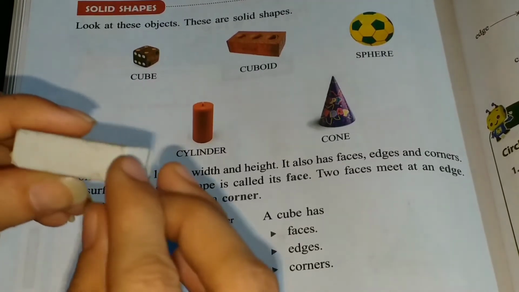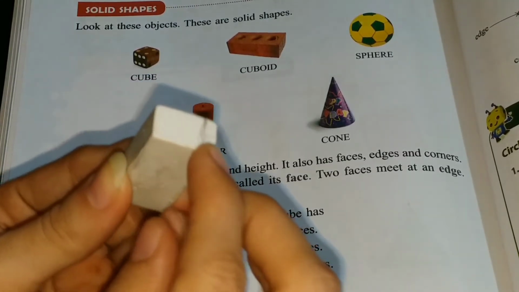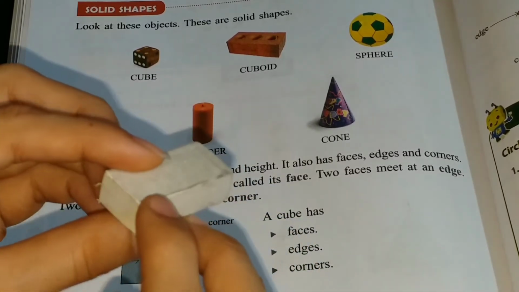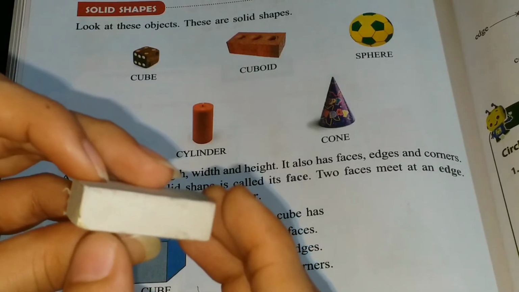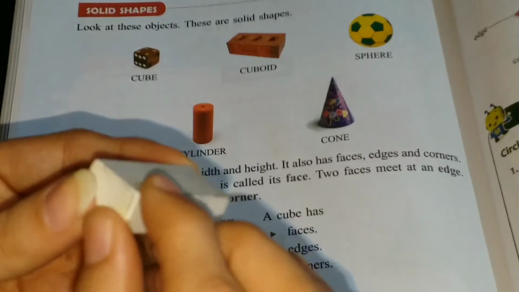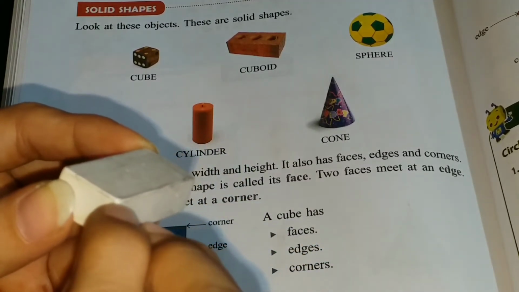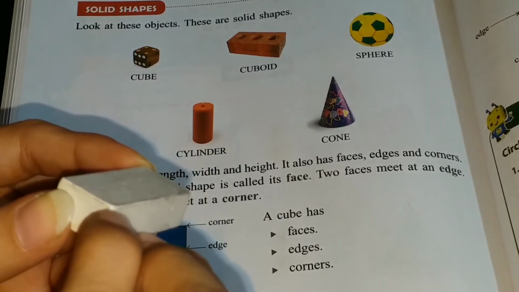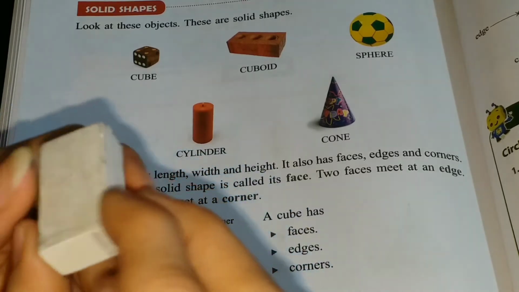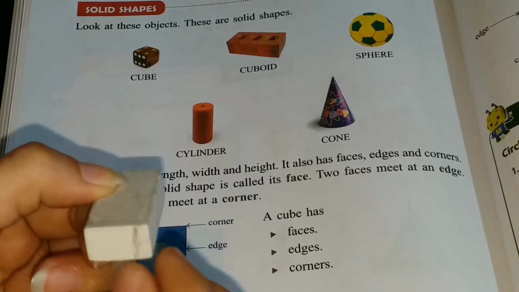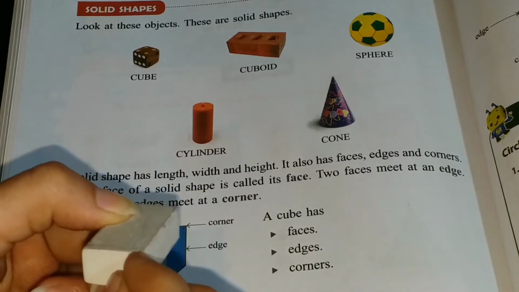Now, children, what are corners? These all are corners. This is a corner, this is a corner, this is a corner, all these are corners where two or more edges meet. See, this edge and this edge, all these edges are meeting at a corner. Okay, so where two or more edges meet, it is a corner. In the same way, all these edges are meeting at a corner. Okay?